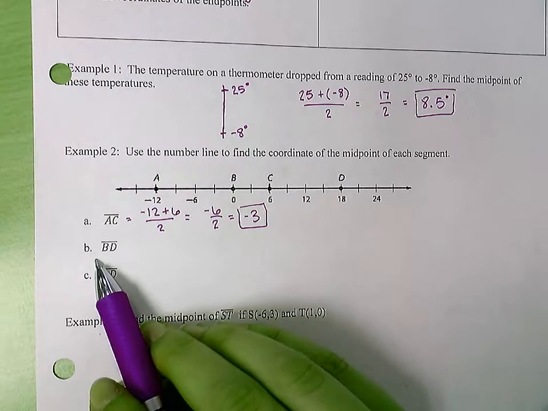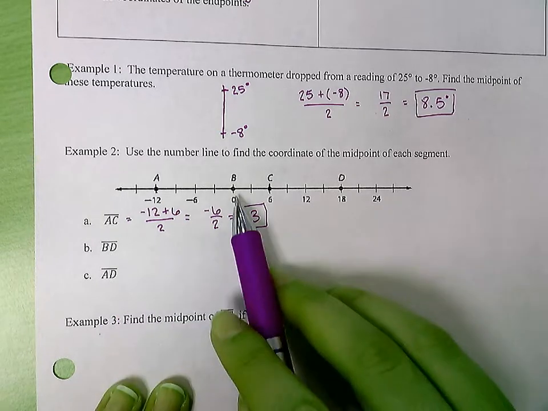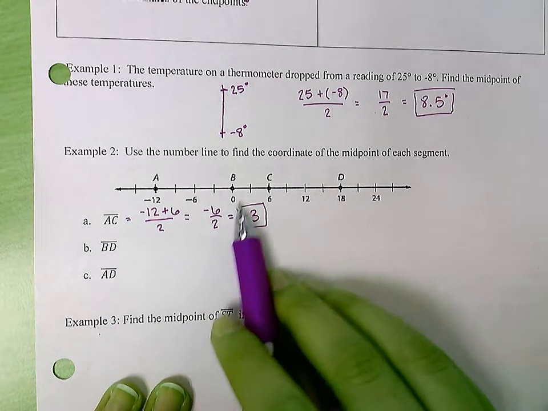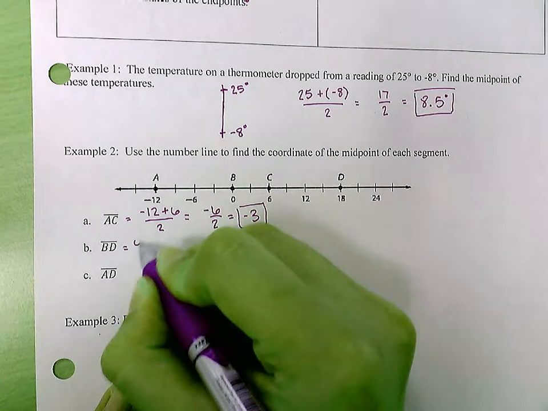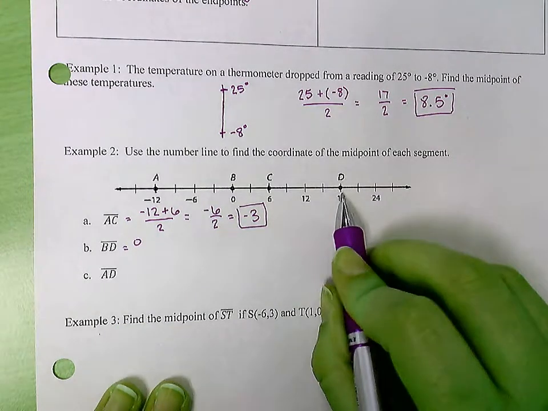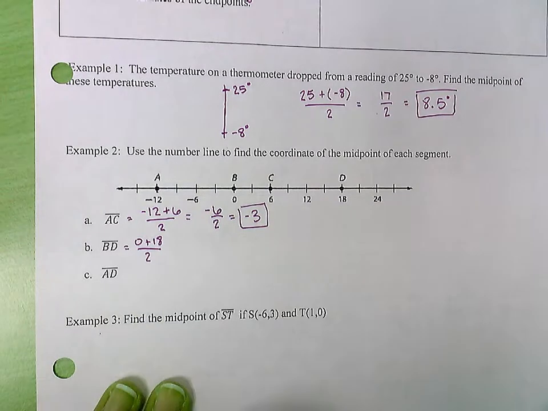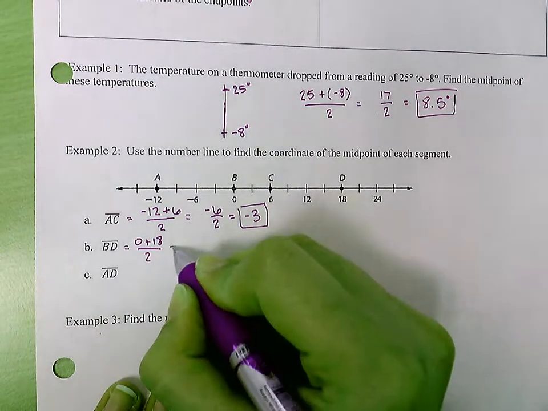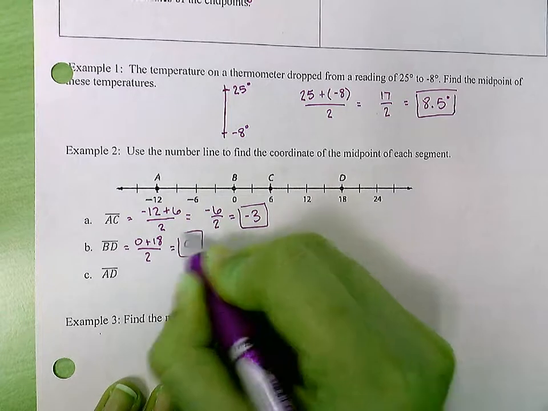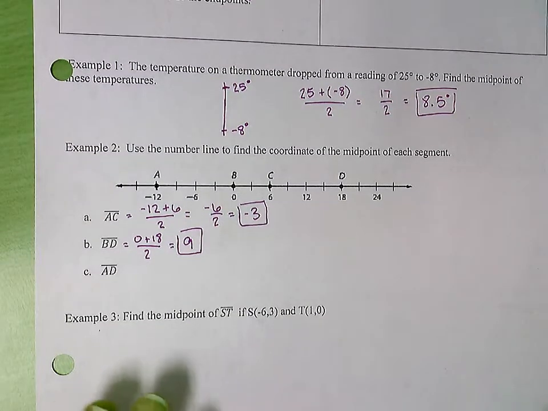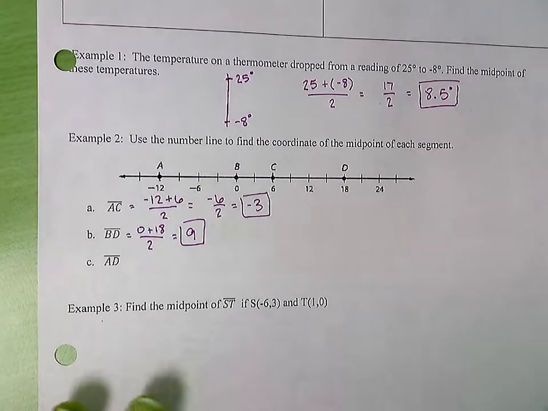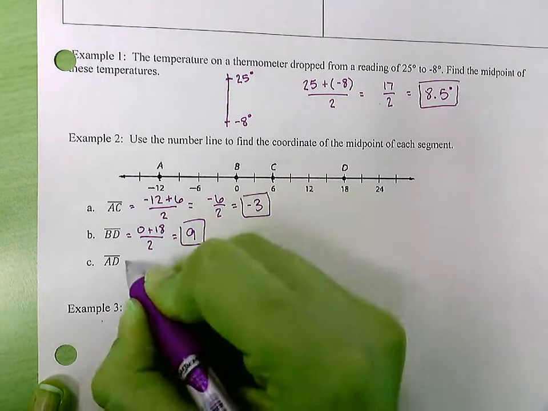Next, letter B. We have segment BD, so from B to D, we'll take the coordinate of B, which is 0, add on coordinate D, 18, and divide that by 2. That'll be 9. Last one here is segment AD.